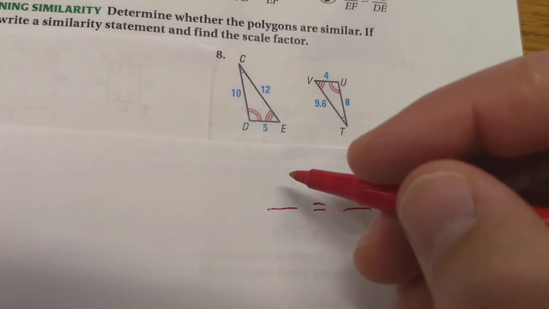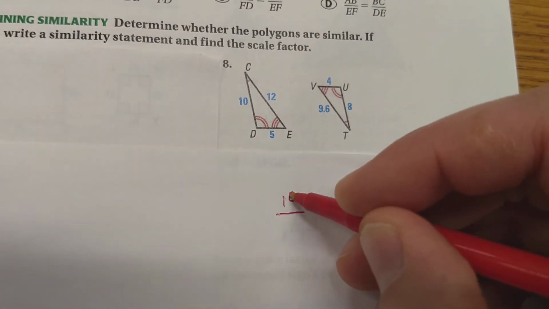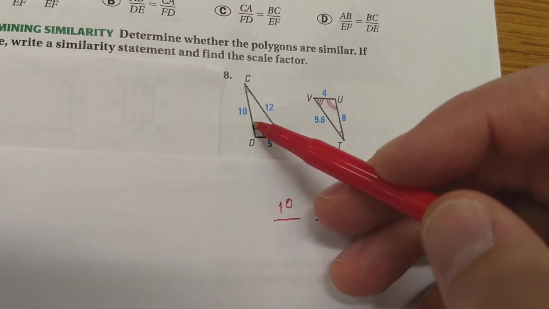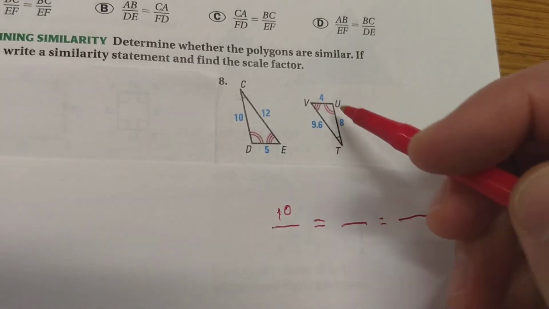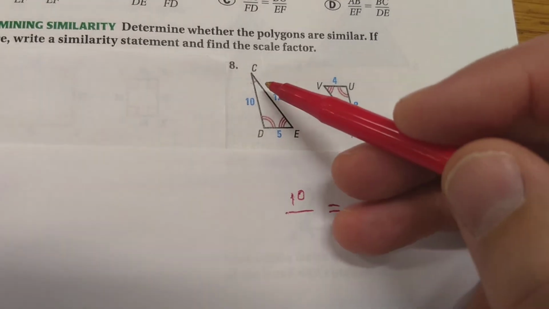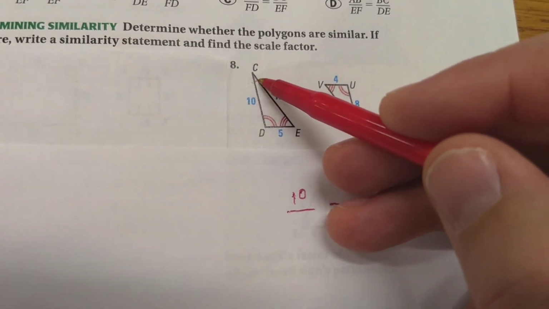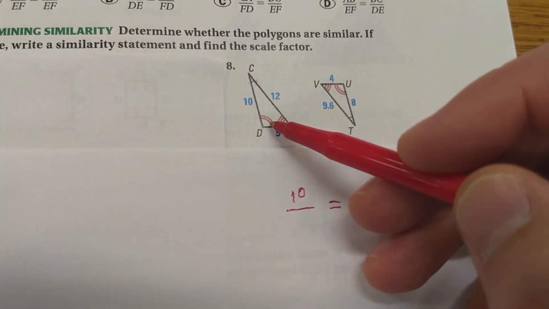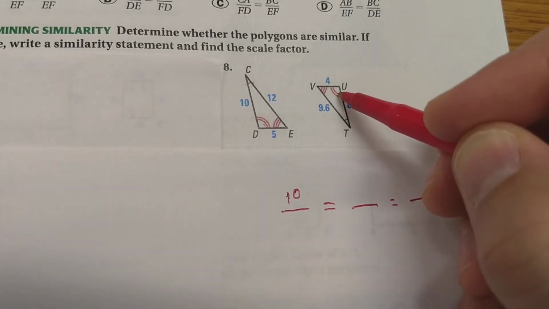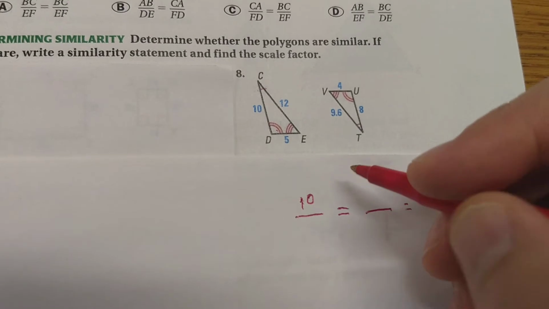All right, so let's just take a look at this first side over here of 10. Okay, 10, which is side CD, corresponds with one of these sides. There's a couple ways to look at it. I could say, well, it's in between the angle with the one arc and the two arcs. Okay, so here's the one in between one arc and two arcs. It must match up with 8 because of that reason.